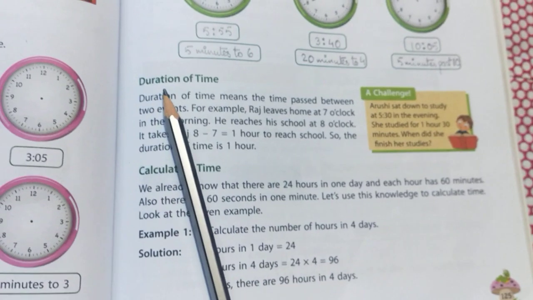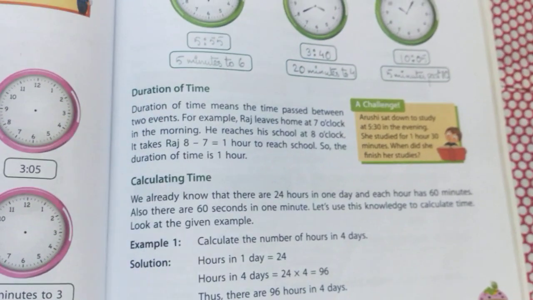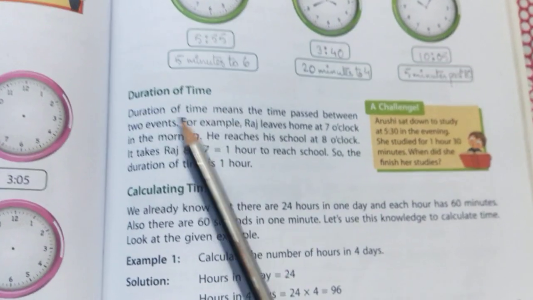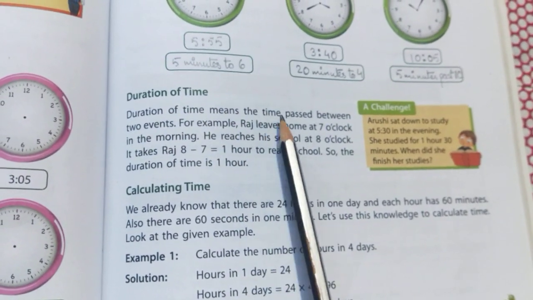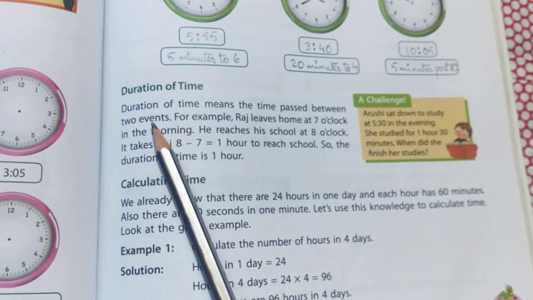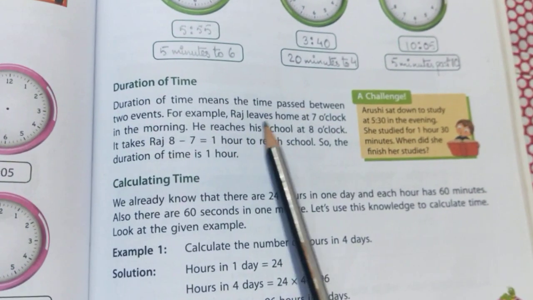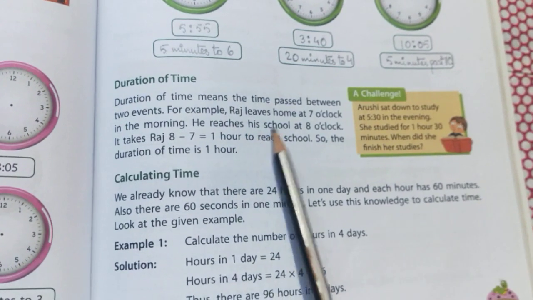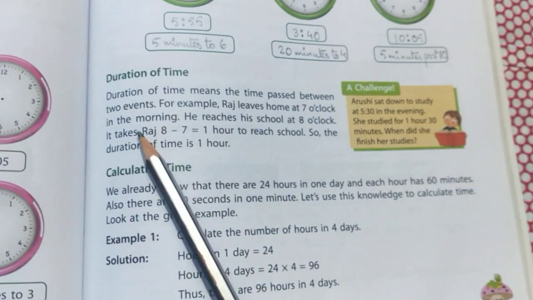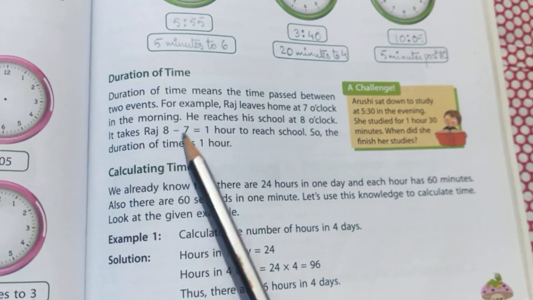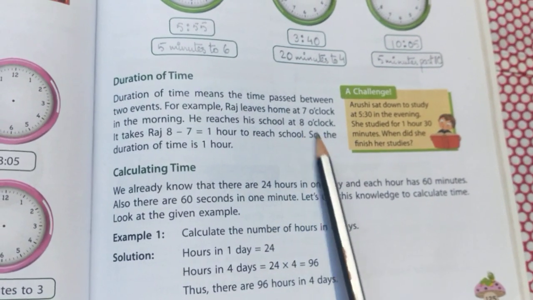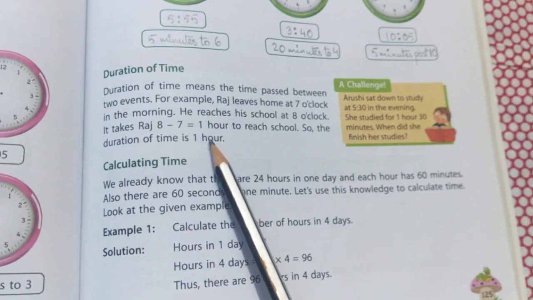Okay, now today we are going to learn about a new topic in this chapter. That is duration of time. Duration of time means the time passed between two events. For example, Raj leaves home at 7 o'clock in the morning and he reaches his school at 8 o'clock. It takes Raj 8 minus 7 is equal to 1 hour to reach school. So the duration of time is 1 hour.